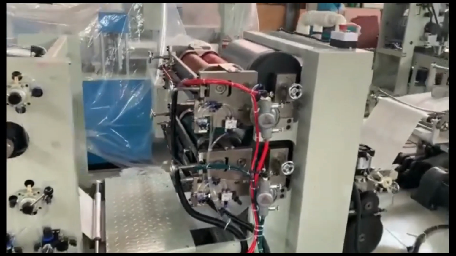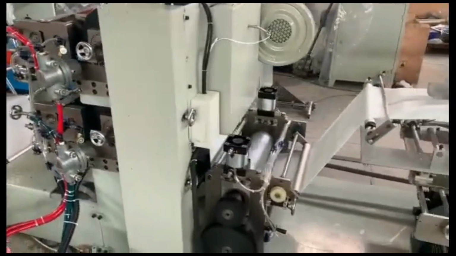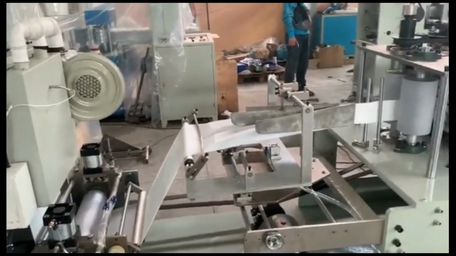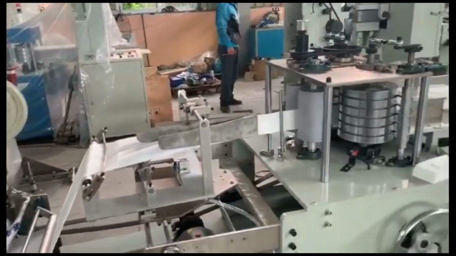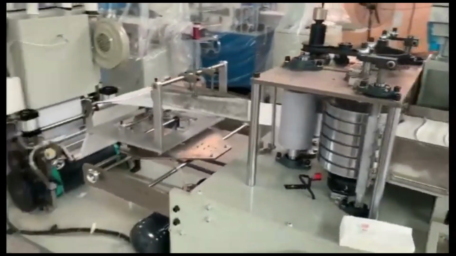Choose a location with access to reliable utilities, transportation infrastructure, and a skilled workforce. Consider proximity to raw material suppliers and target markets to minimize transportation costs and streamline distribution.